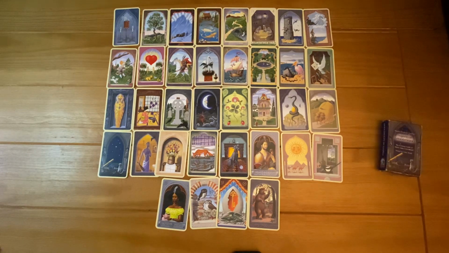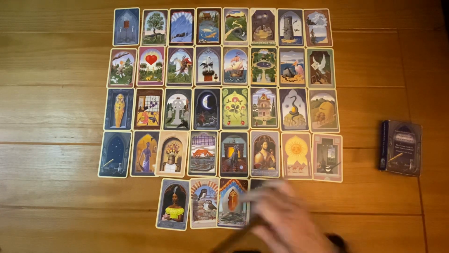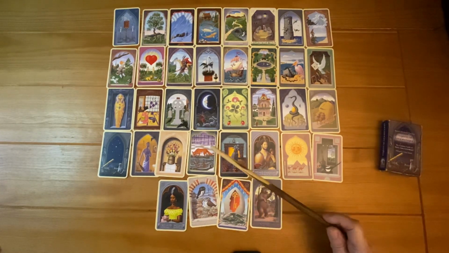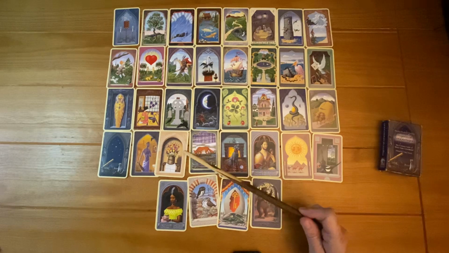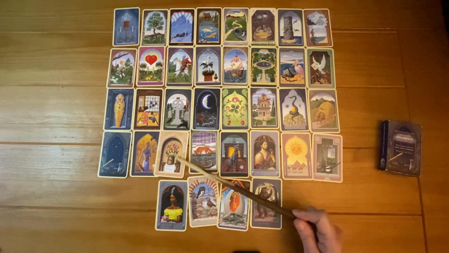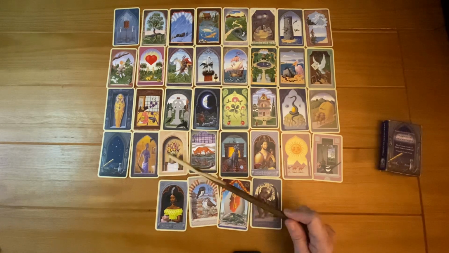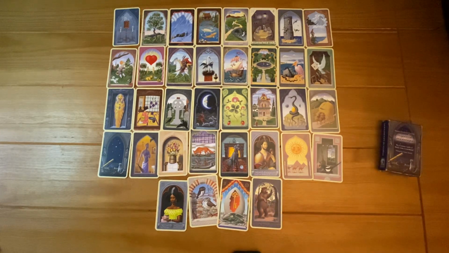Now, what cards touch Rhea? The birds, the fox, the bouquet with the fox facing it. This is one of my directional cards. And the whip. Okay, so I'm already seeing a problem, right? There will be conflict or possibly arguments between them, because this is touching her.